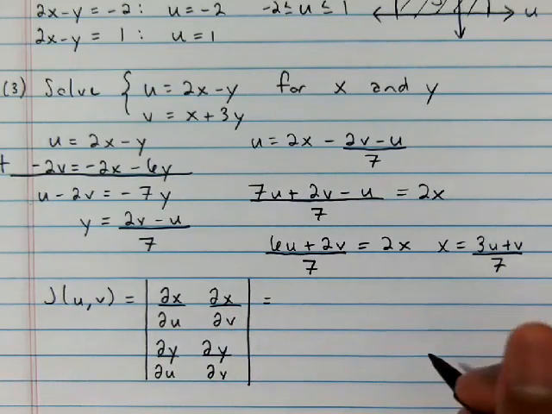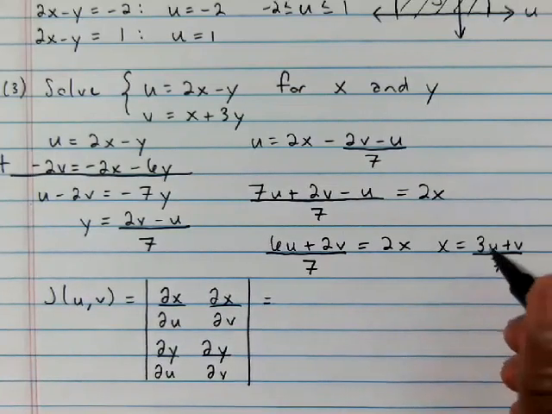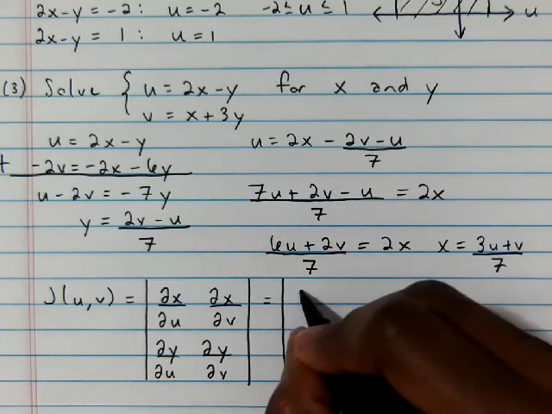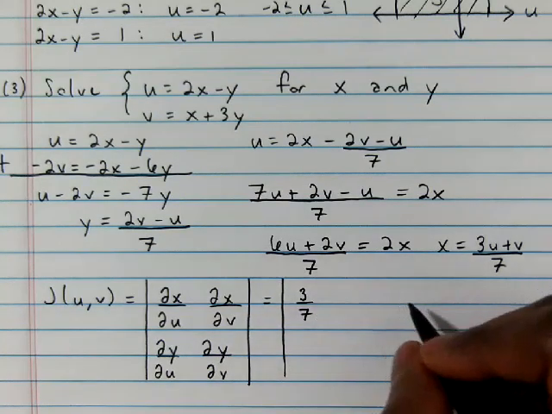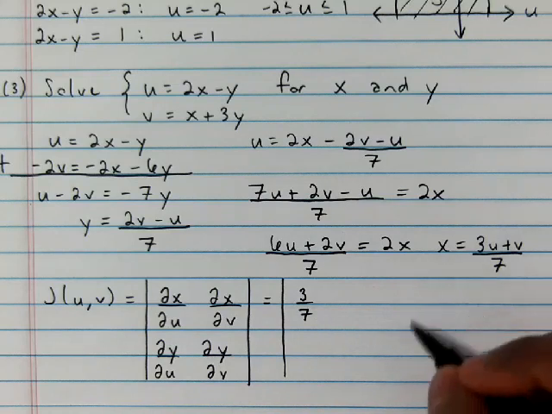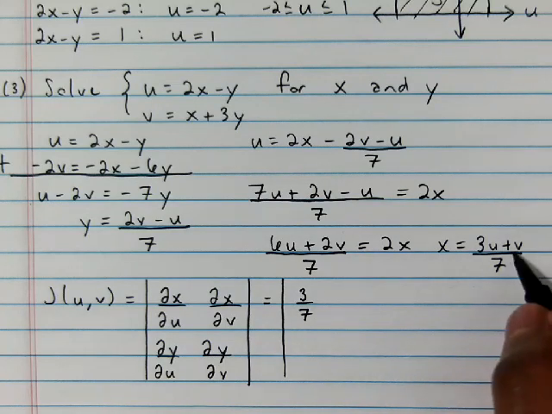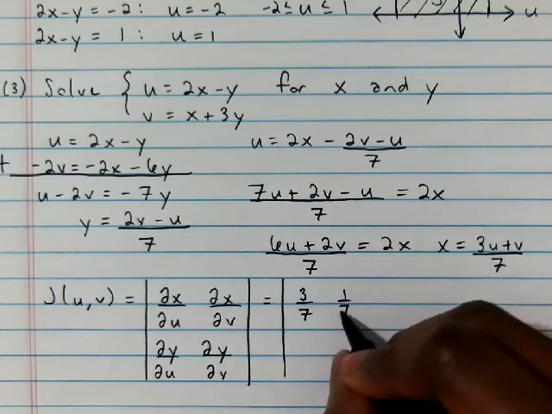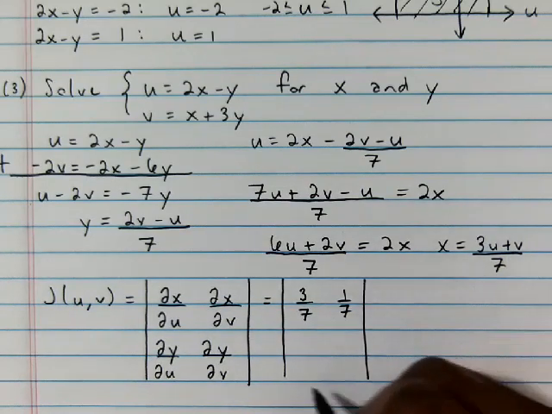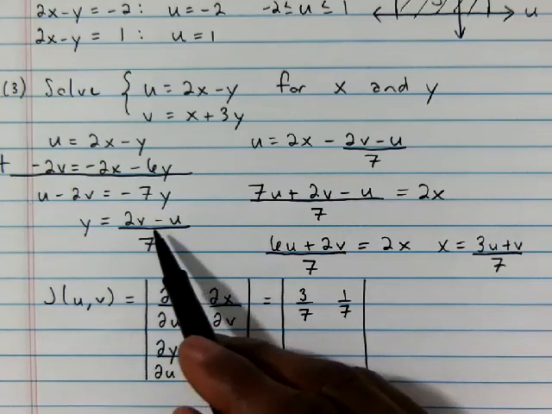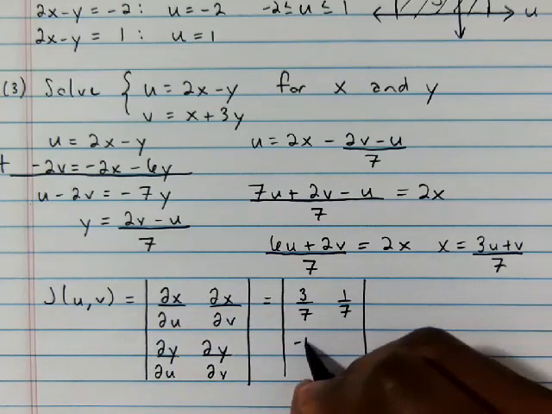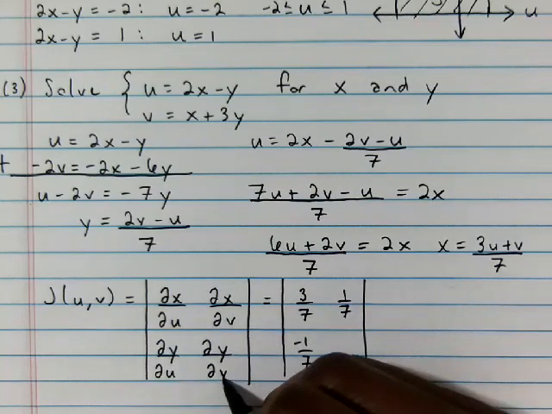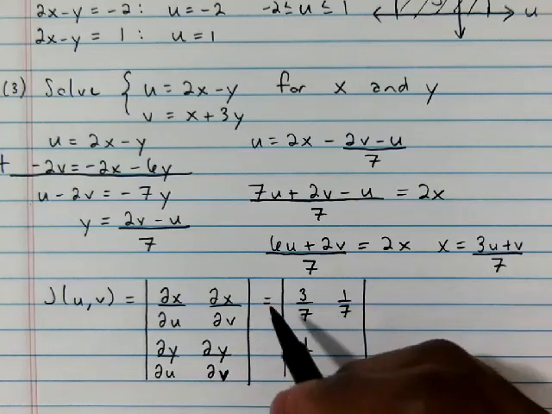So the partial of x with respect to u is just 3 over 7. The partial of x with respect to v is just 1 over 7. The partial of y with respect to u is -1 over 7. And then the partial of y with respect to v is 2 over 7.